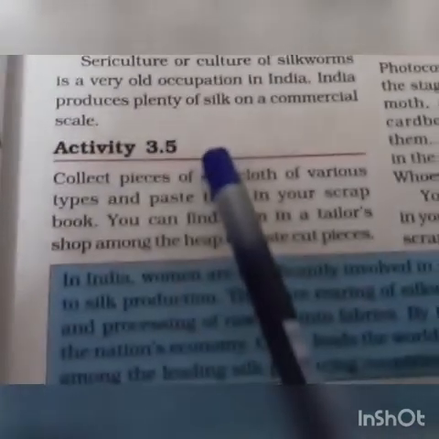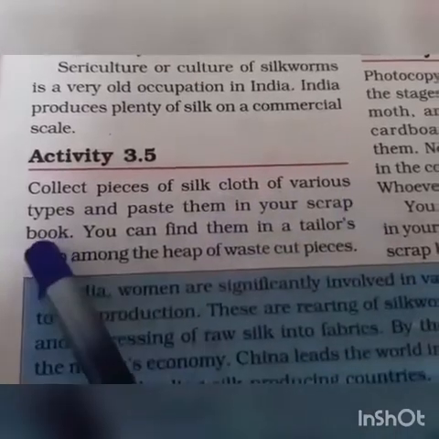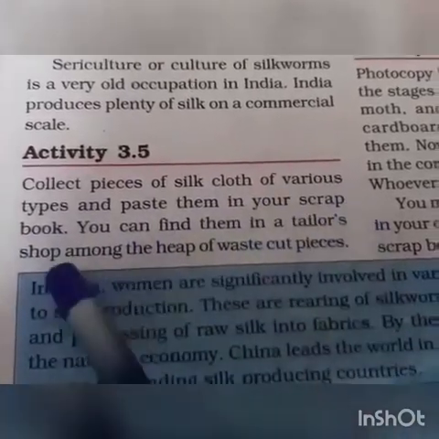Now next is your activity 3.5. What is the activity that we'll see? Collect pieces of silk cloth of various types and paste them on your scrapbook. You can find them in a tailor's shop. So this is a small activity. If you wish, you can do it also easily.